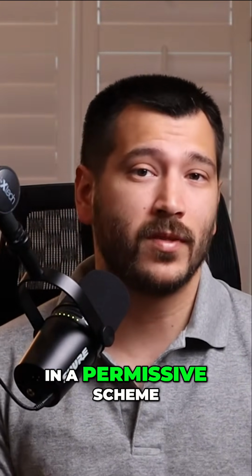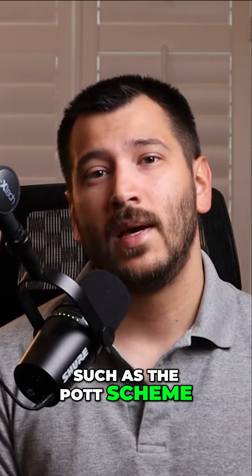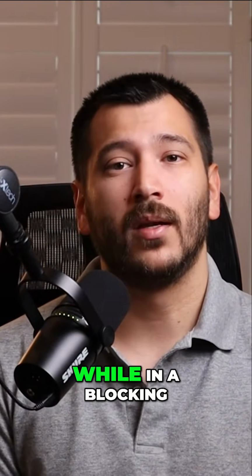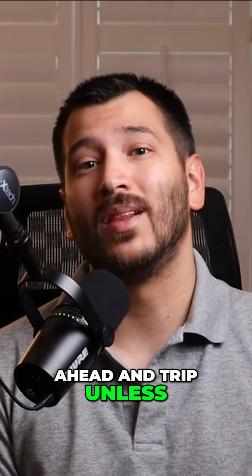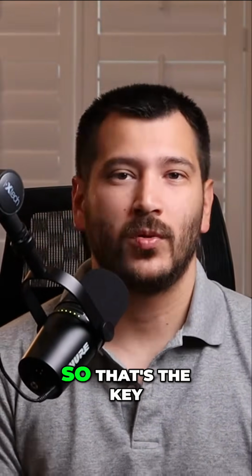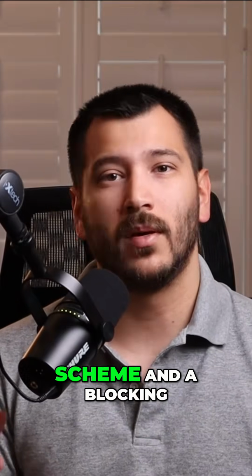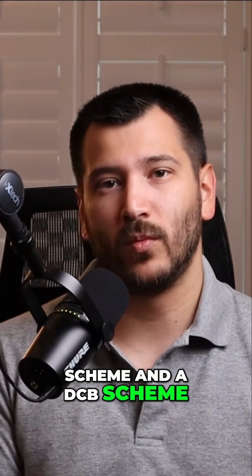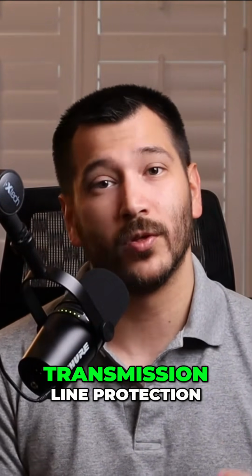In other words, in a permissive scheme, such as the POTT scheme, a relay will trip once it gets permission from another relay, while in a blocking scheme, such as the DCB scheme, the relay will go ahead and trip unless it gets blocked by another relay. So that's the key distinction between a permissive scheme and a blocking scheme, again, such as the POTT scheme and a DCB scheme, which are two types of pilot schemes for transmission line protection.